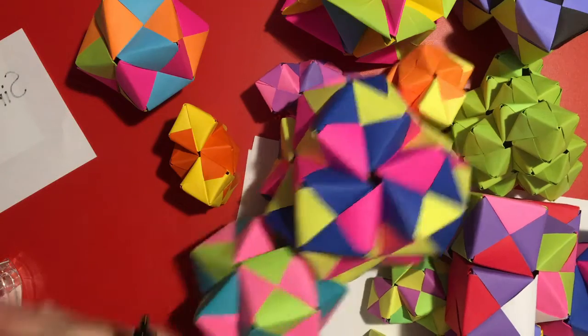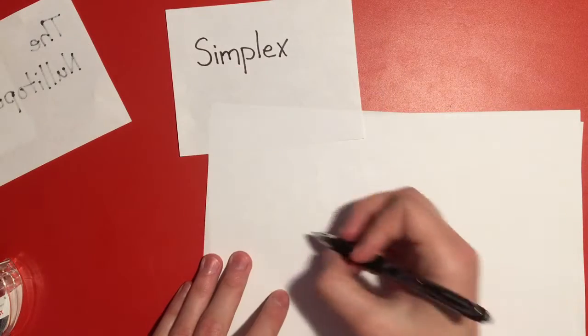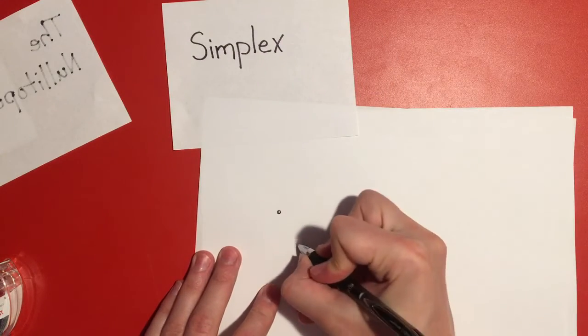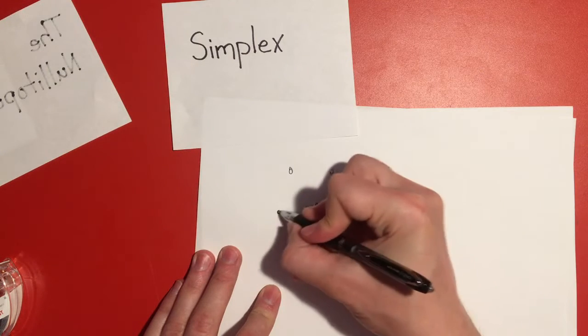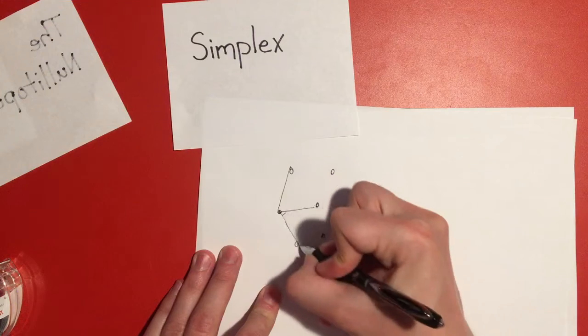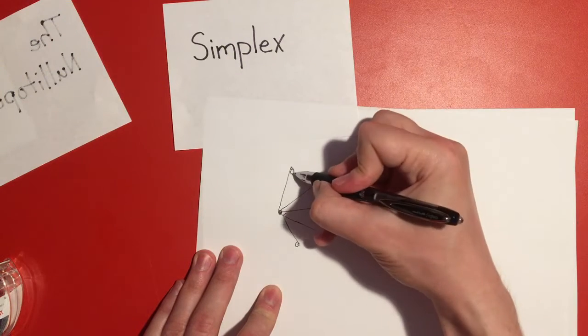Okay, so today I'm talking about simplexes. Simplexes are just like collections of points, right, where every point is connected to every other point.